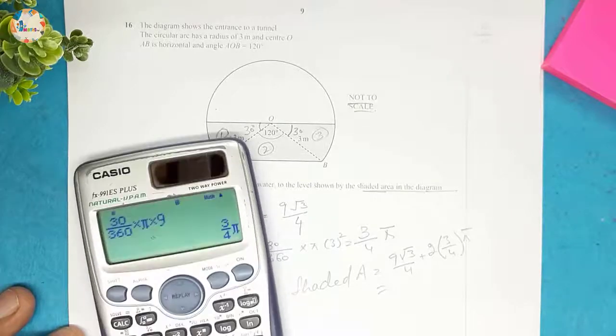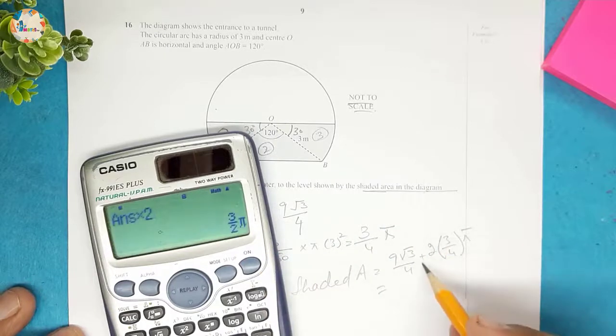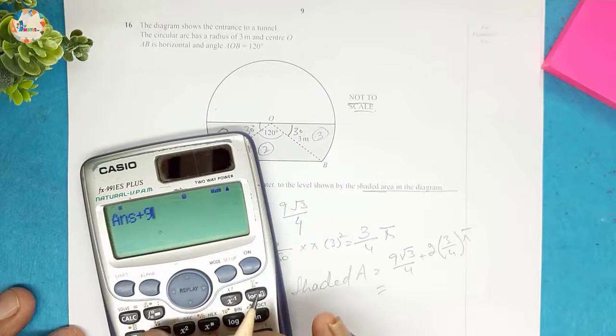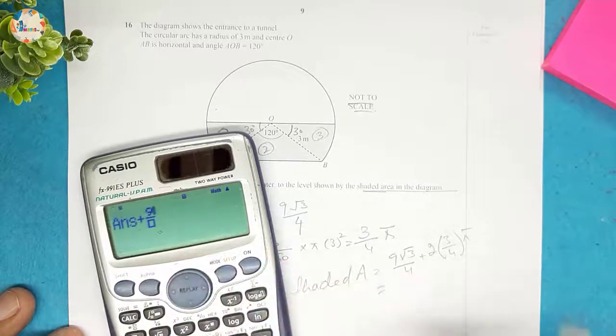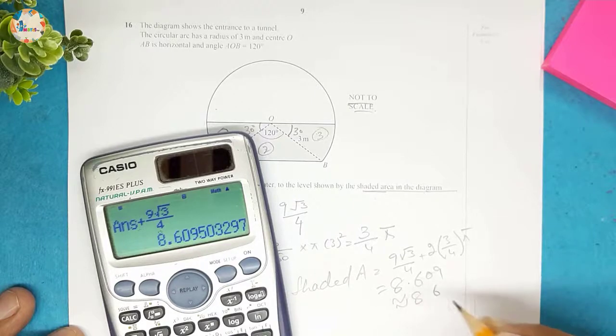This will be 3 by 4 pi multiplied by 2, plus 9 root 3 over 4, and this will be equal to 8.609, or we can write here approximately equal to 8.61.